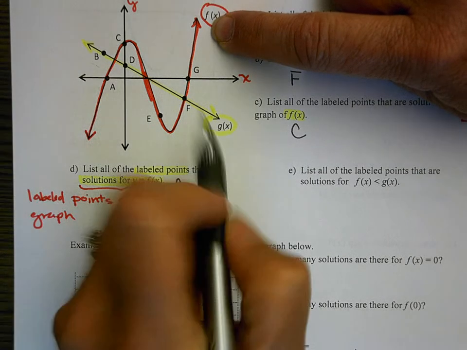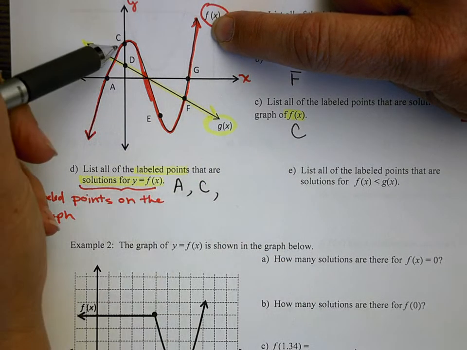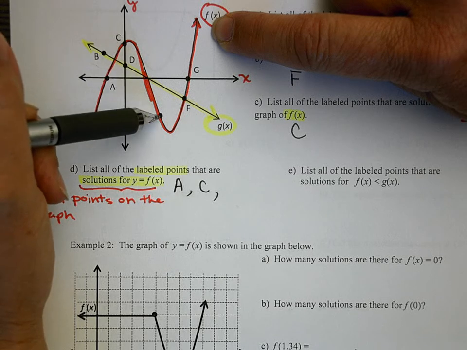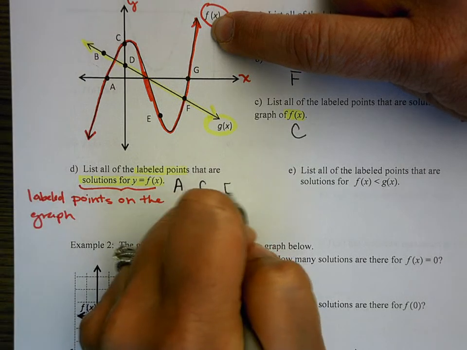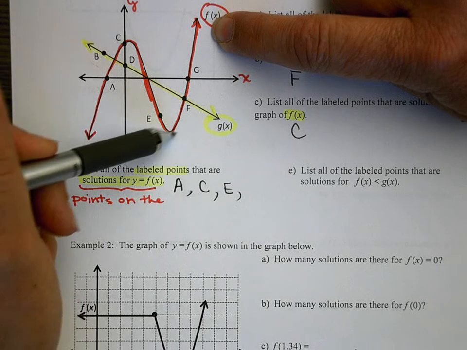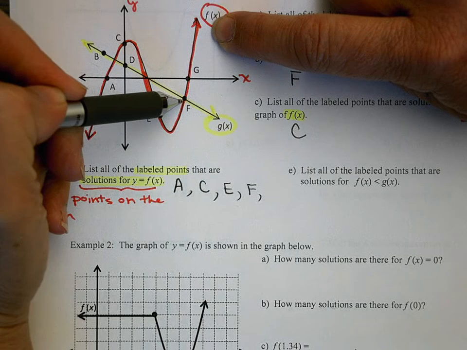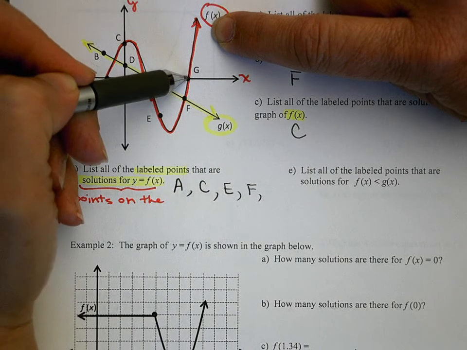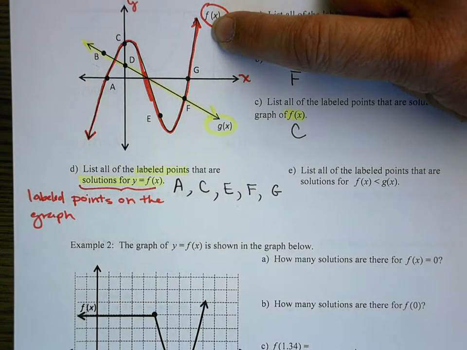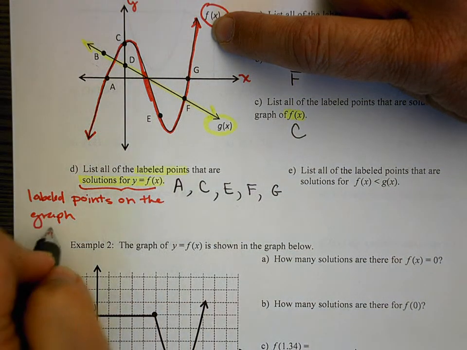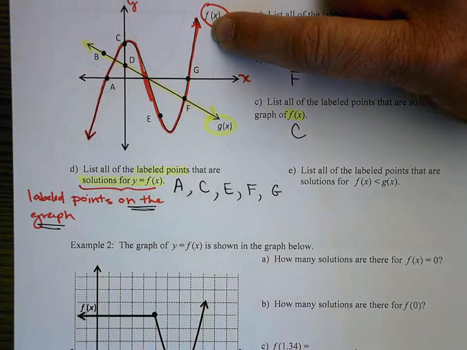C as well, right? And then I'm just tracing along here until I get to another point. So there's one, that would be E. And still tracing, there's another one, F. Even though it's on both, it's on F. And then the last one right here, that would be G. Those would be all of the points that are on the graph.